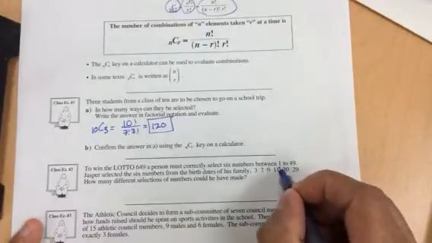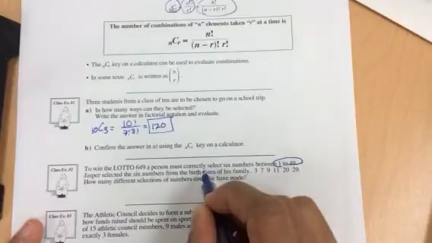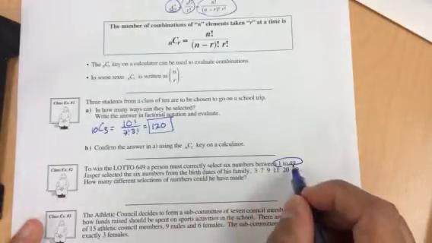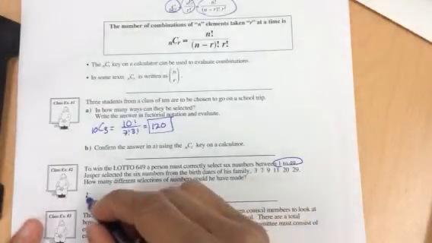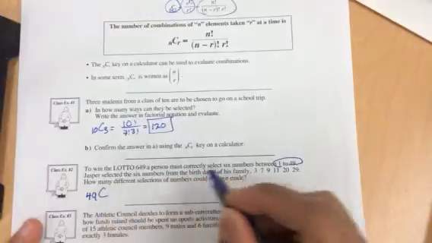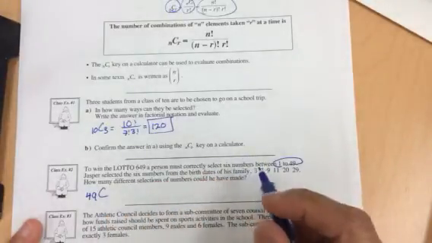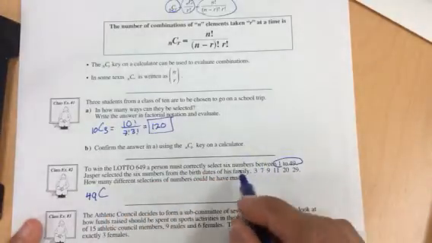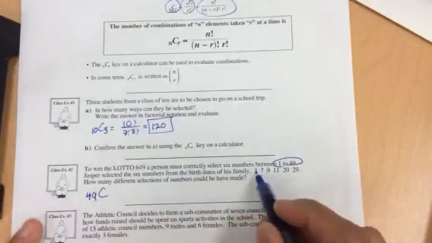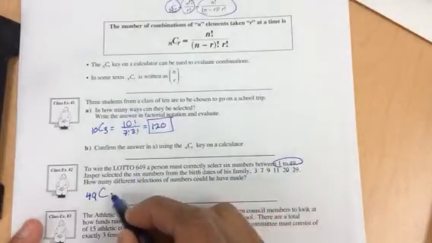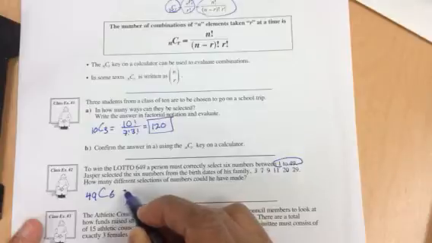Well, you must correctly select 6 numbers between 1 to 49, so that's the number of elements. So that would be 49. And the number of combinations that he has, because you have to have 6 numbers, 1, 2, 3, 4, 5, 6, you're selecting 6 at any one time.